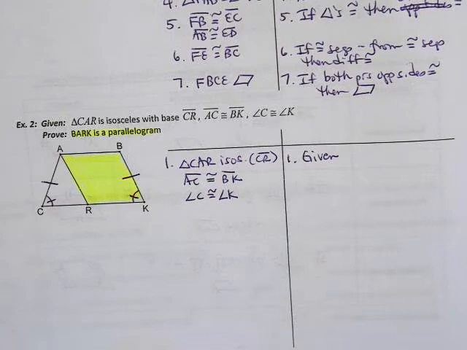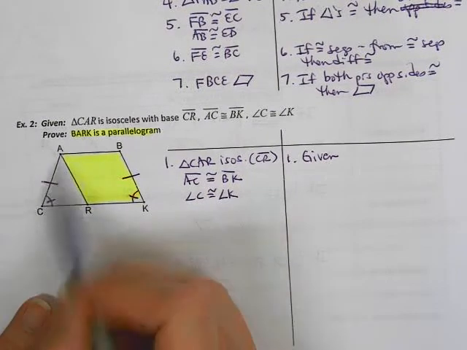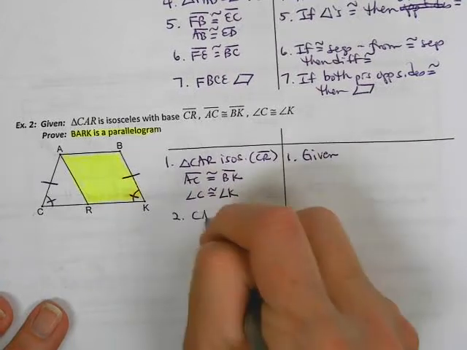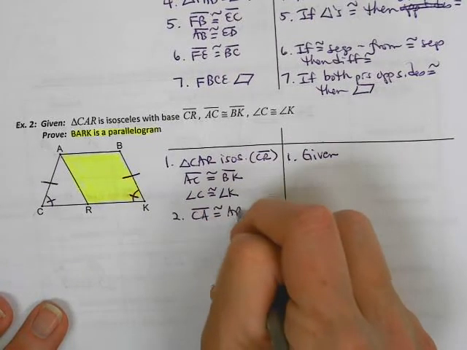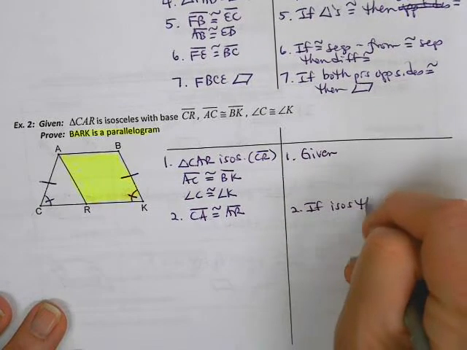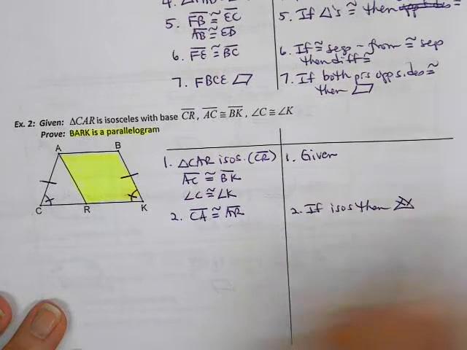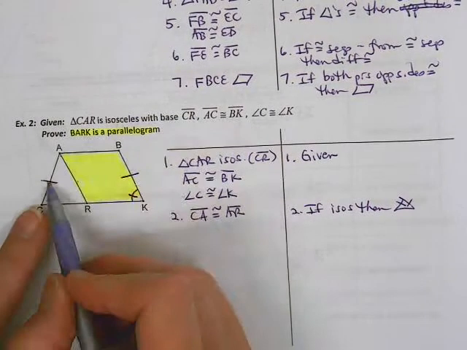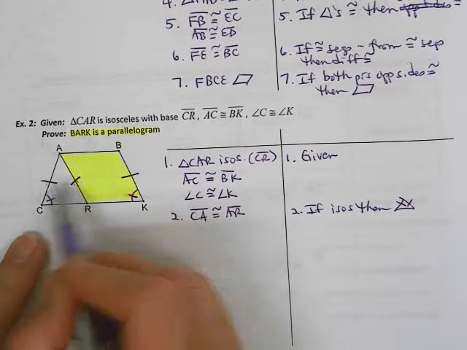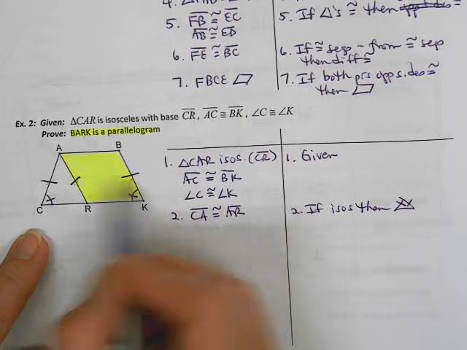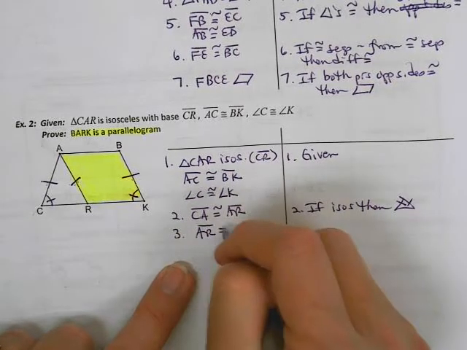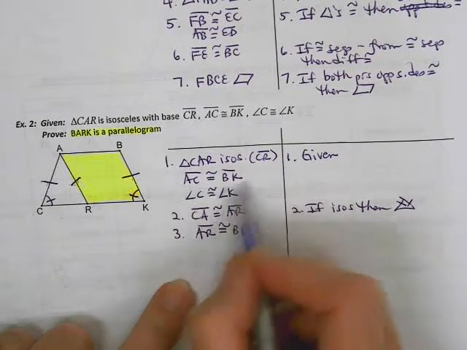All right, that isosceles, how can I use that, right? If CAR is isosceles, well, I know that CA should be congruent to AR. If isosceles, then I have two congruent sides. But when I go to mark them, I realize this one already has a mark. So when I mark it the same, do you see the transitive? If AR matches CA, but CA matches BK, can't I get these two congruent? Let's say that right away. So that means I get AR congruent to BK. You can see the transitive here.